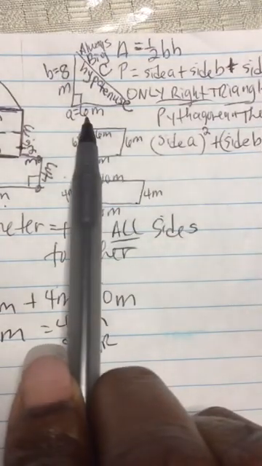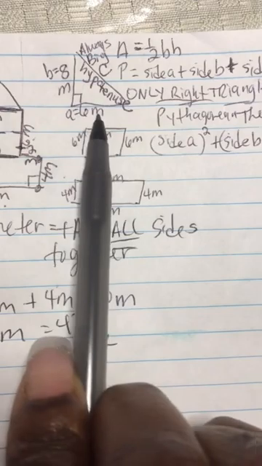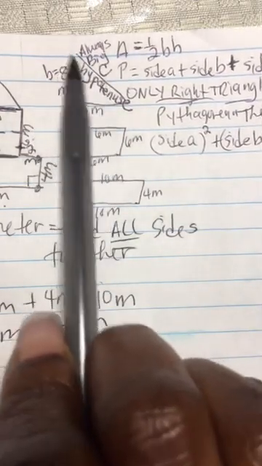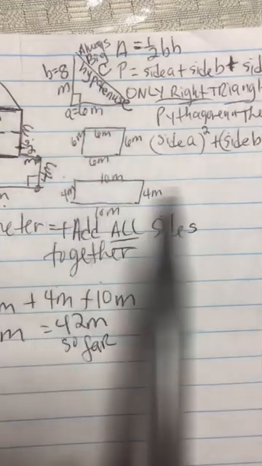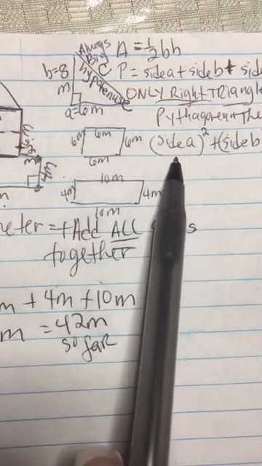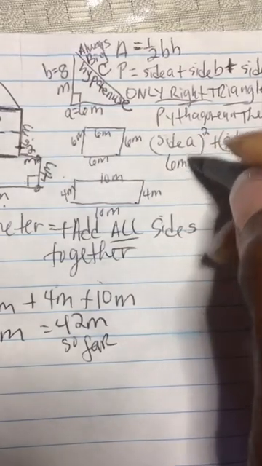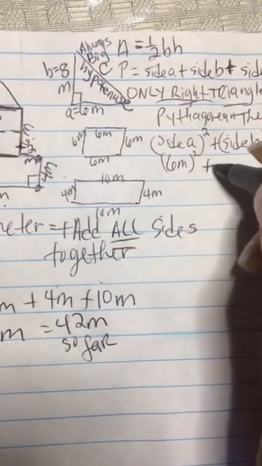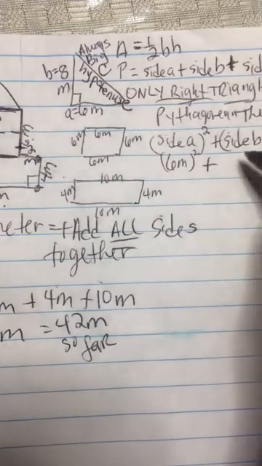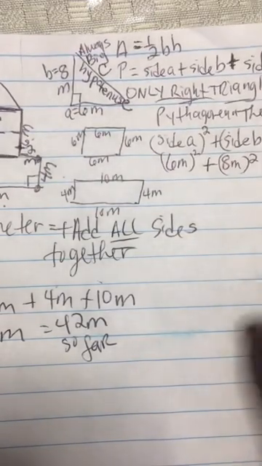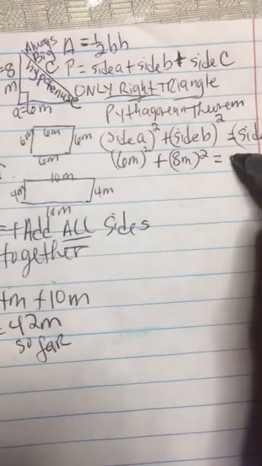But A doesn't always have to be here at the bottom. If 6 were here as the smallest number, I will label it A. If 8 were here as the base, I will label it B. So now we have A, B, and we have C, which is the hypotenuse, always the longest side. So now I'm going to plug in these numbers. So side A is 6 meters. So now we have 6 meters squared plus side B, which is 8 meters squared, is equal to side C squared.